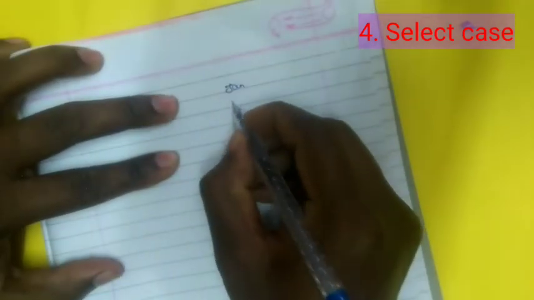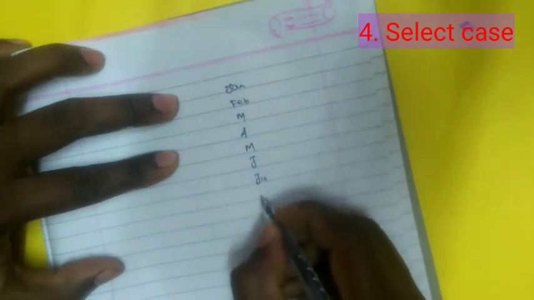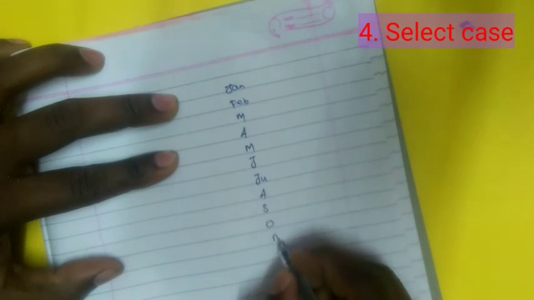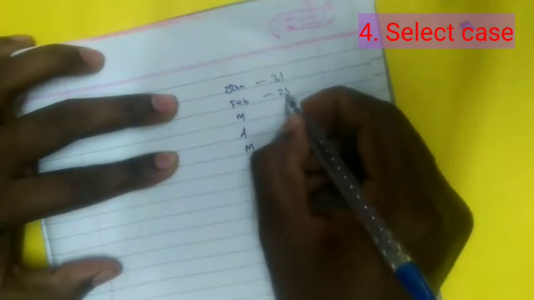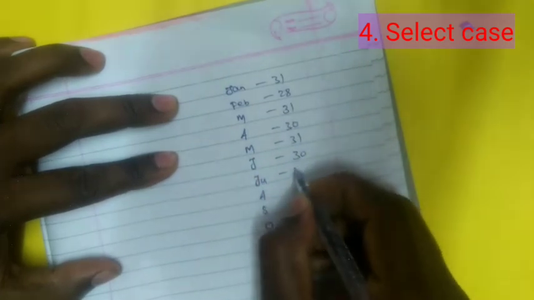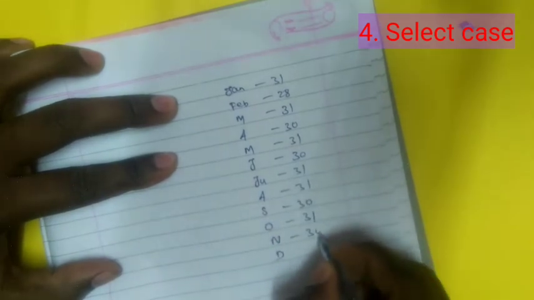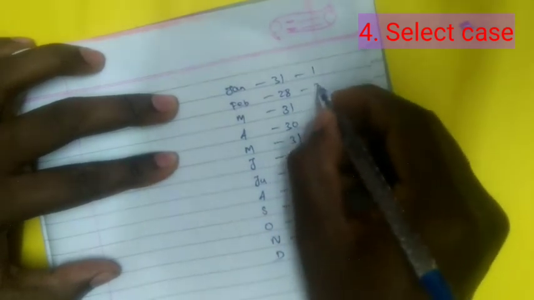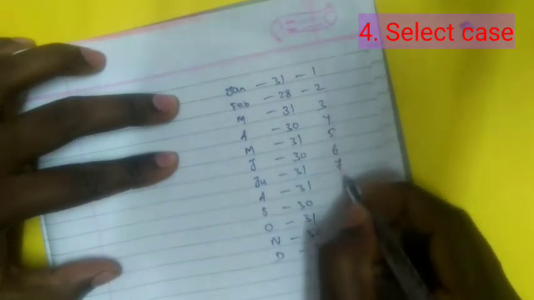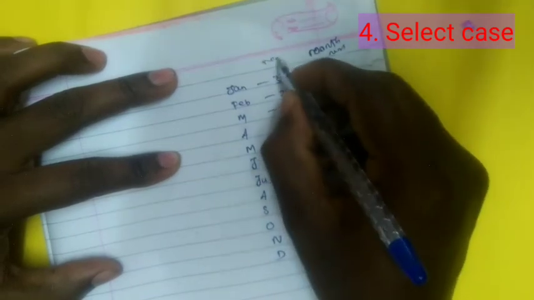First you find some ideas: January, February, March, April, May, June, July, August, September, October, November and December. The days are 31, 28, 31, 30, 31, 30, 31, 31, 30, 31, 30 and 31. The month numbers are 1, 2, 3, 4, 5, 6, 7, 8, 9, 10, 11, 12. This is the month number and its number of days.